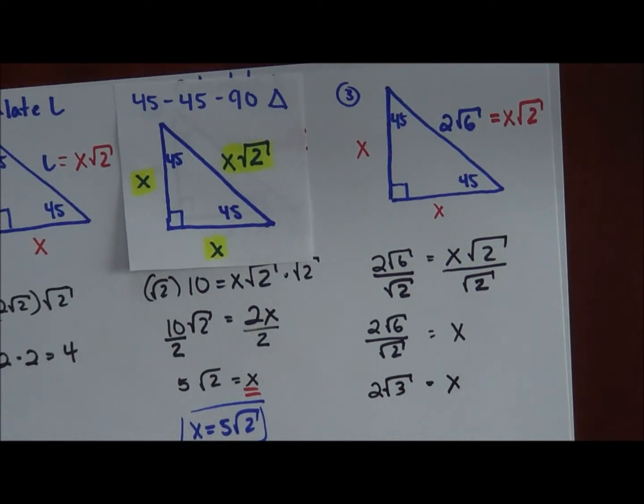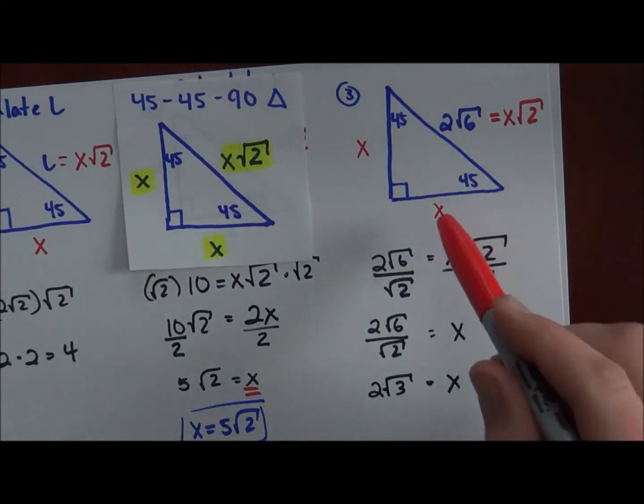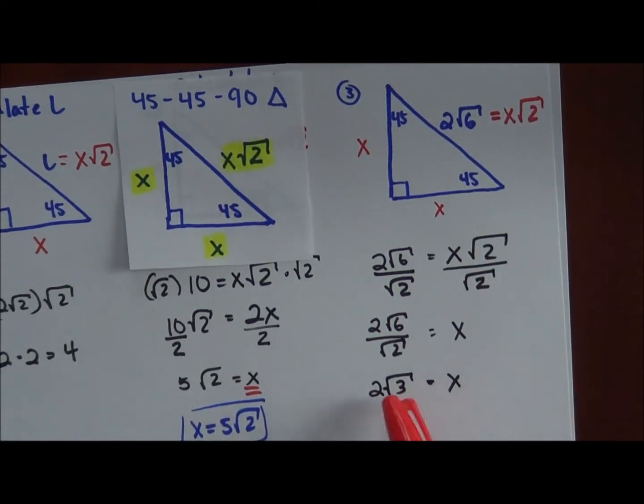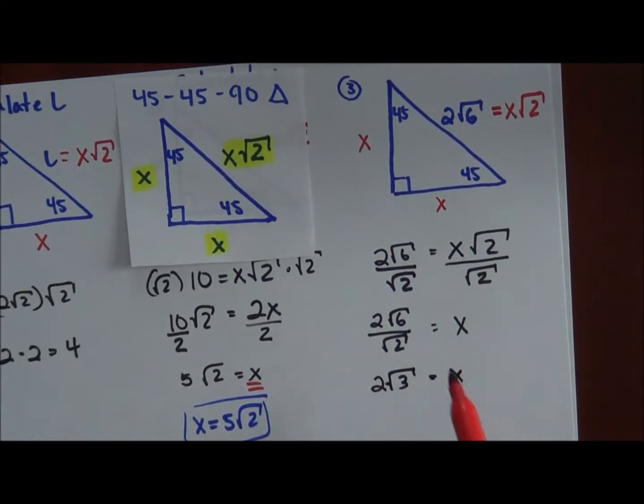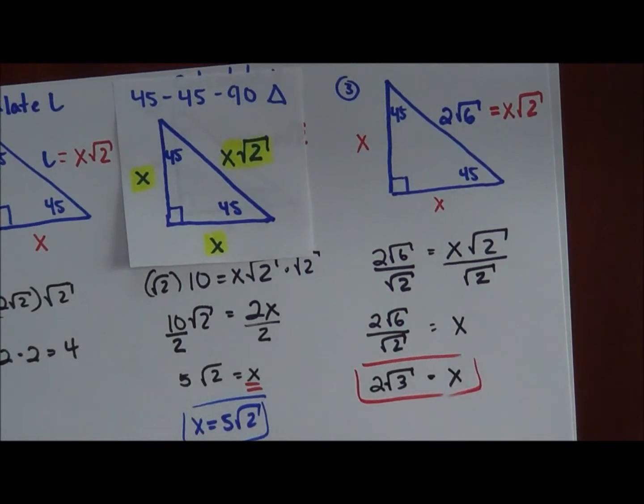So again, I wanted to calculate x up here. So if I want to calculate the x, so this x up here, just so we know, is 2 root 3. So I hope you understand what we're doing here, and that's the final answer, 2 root 3. So I hope that helps with whatever you're doing.